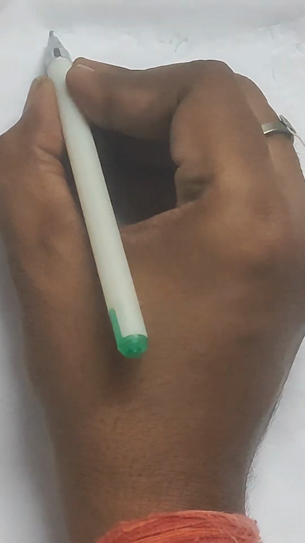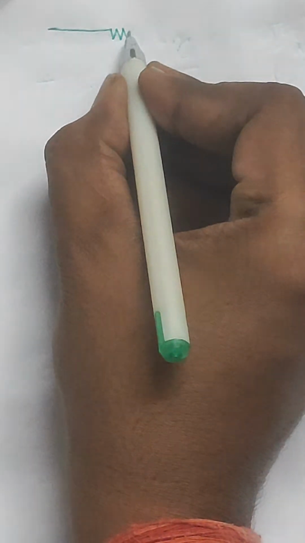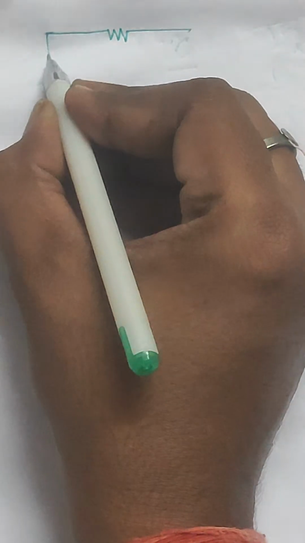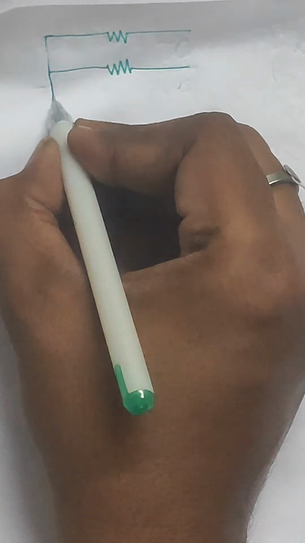From electricity, we will use a few concepts to solve the question, where an electric current of 5 ampere is divided into three branches forming a parallel combination. First of all, you need to understand that there is an electric circuit, and there are three parallel branches.